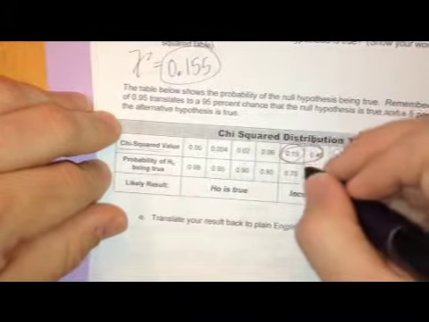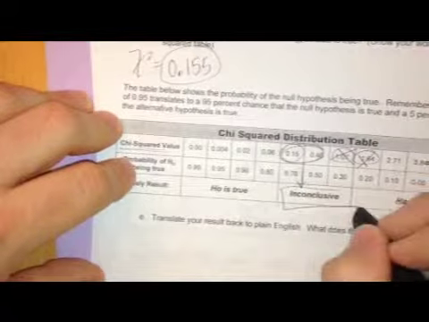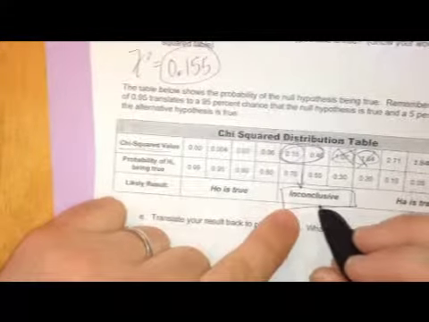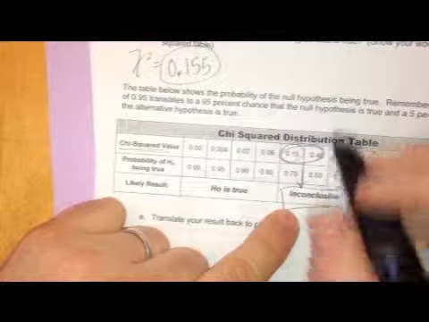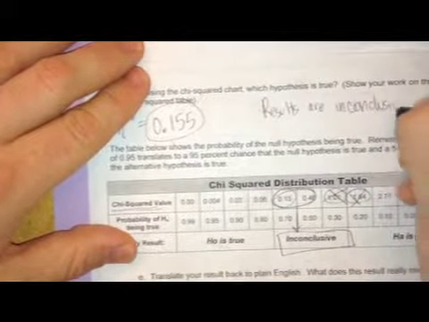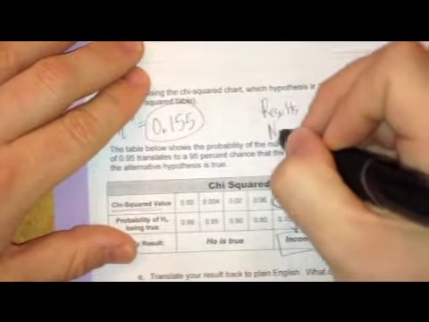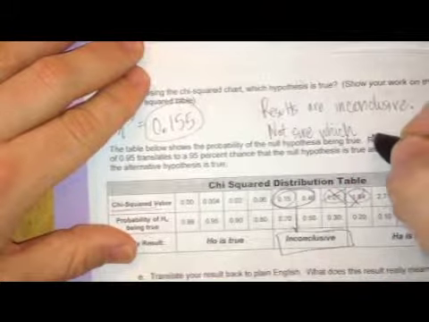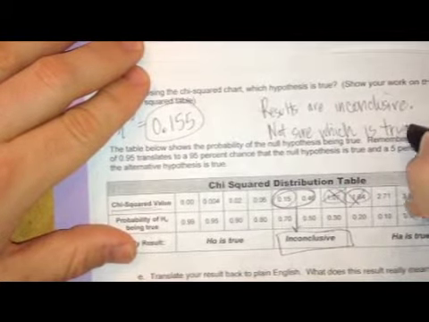So then I take those two and I go down to the bottom row to see my result. My result is inconclusive. Which hypothesis is true? We have to say it this way. Results are inconclusive. We are not sure which hypothesis is true.